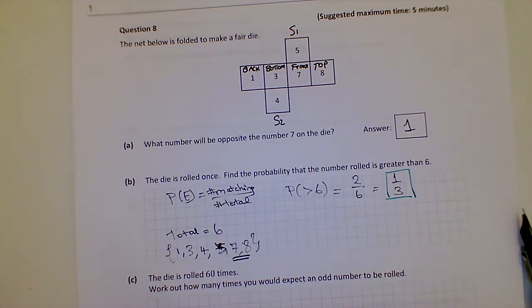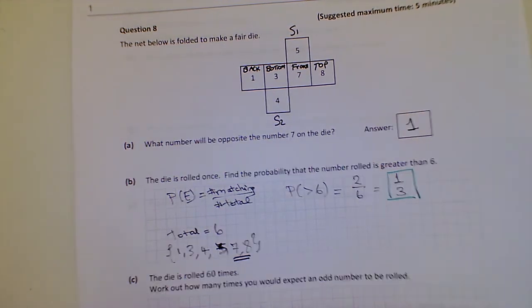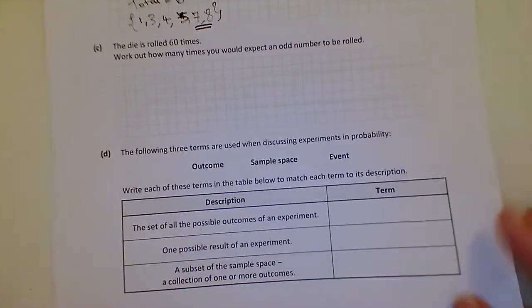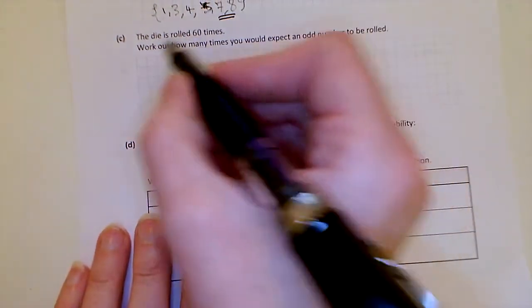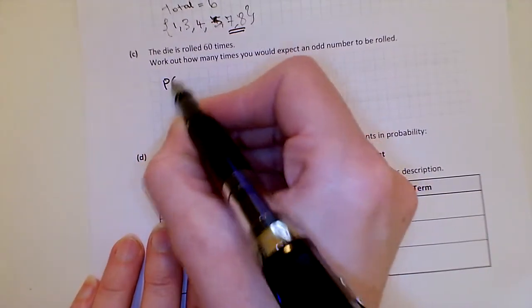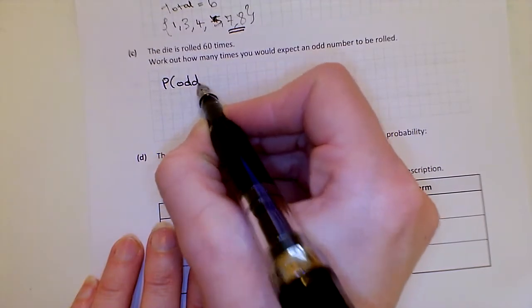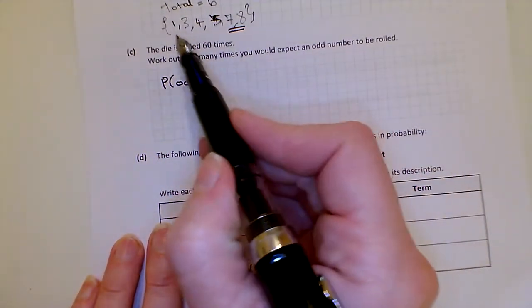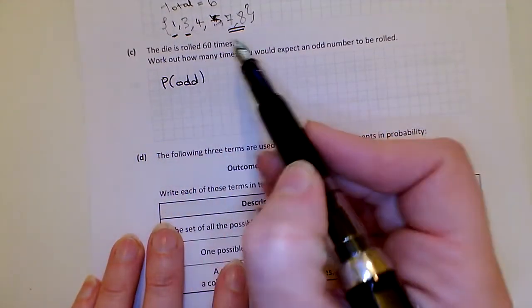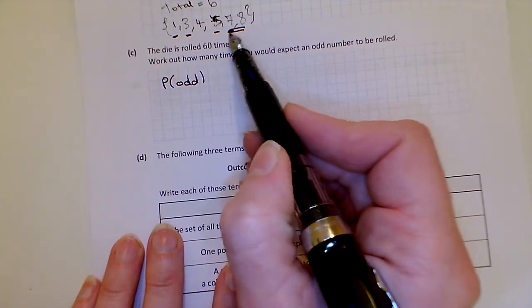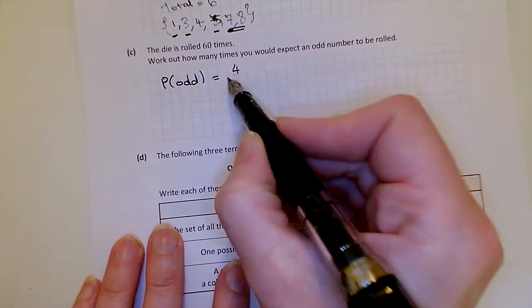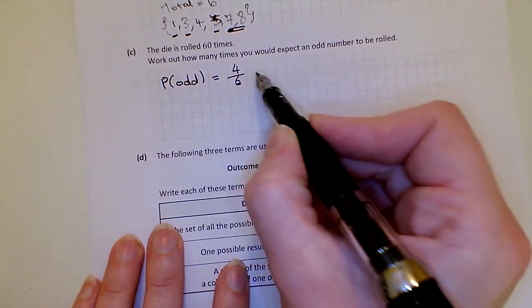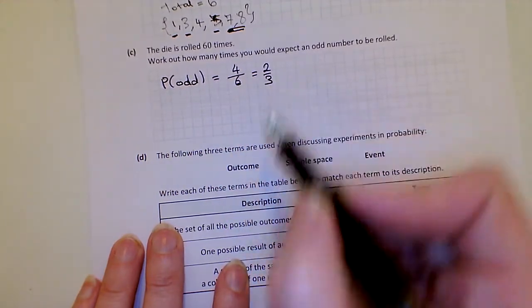The die is rolled 60 times. Work out how many times you would expect an odd number to be rolled. So this is our expected value. First of all, we need to find the probability that we get an odd value. And looking at our sample space up above here, 1, 3, 5, and 7 are all odd values. So the probability of getting an odd value is 4 out of 6, or 2/3.